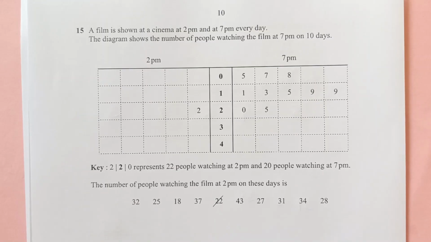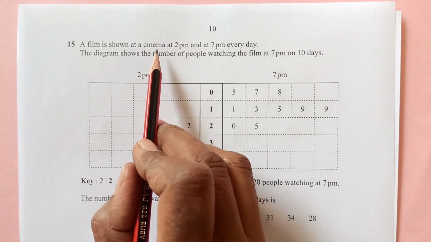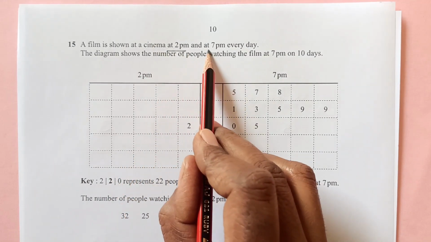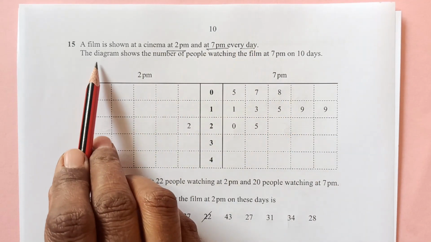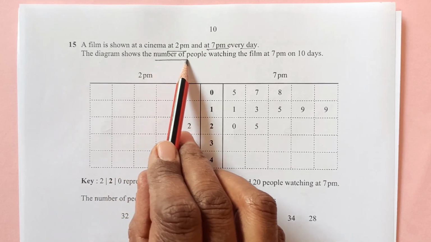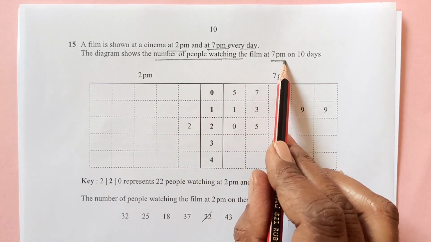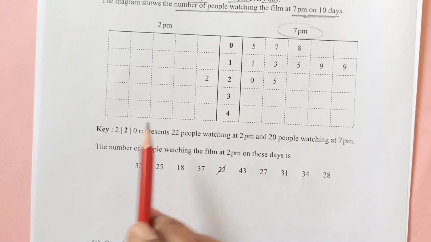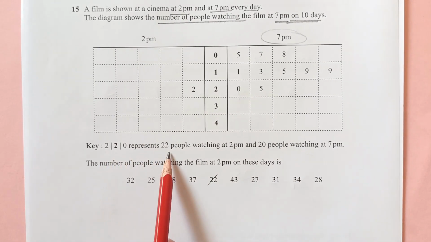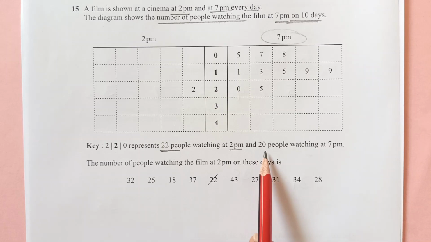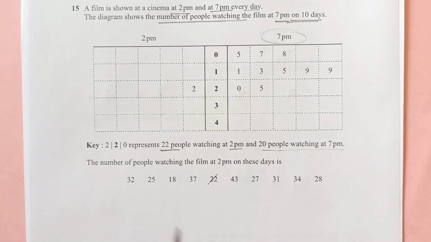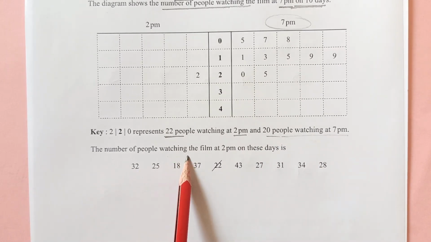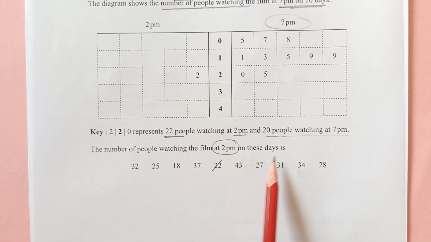Question number 15. A film is shown at a cinema at 2 p.m. and 7 p.m. every day. The diagram shows the number of people watching the film at 7 p.m. on 10 days. So 7 p.m. is here. Key is 220 represents 22 watching at 2 p.m. and 24 at 7 p.m. The number of people watching the film at 2 p.m. on these days is this.